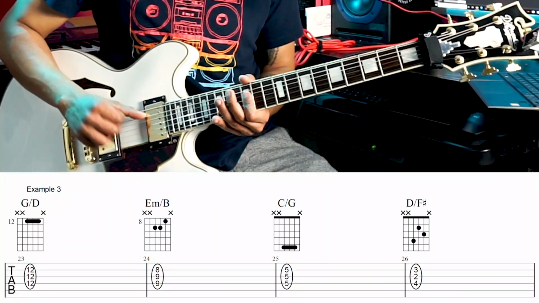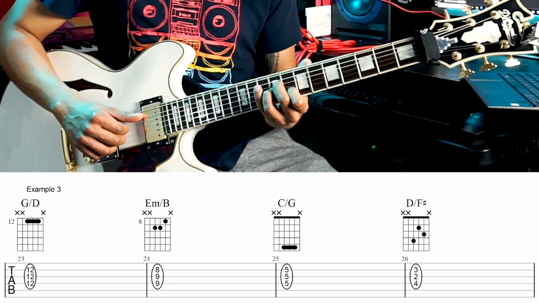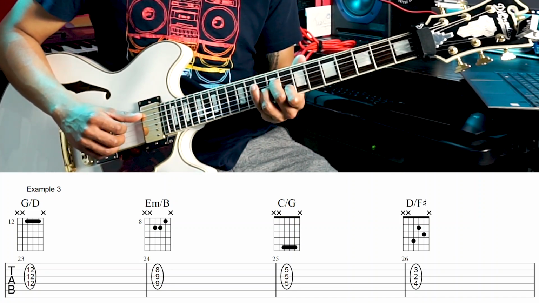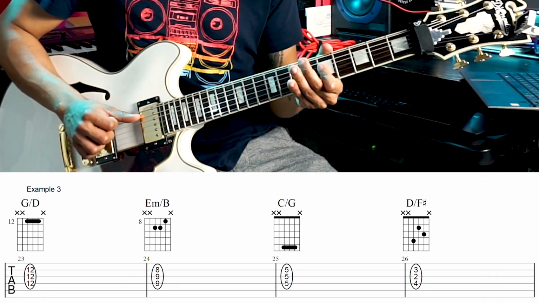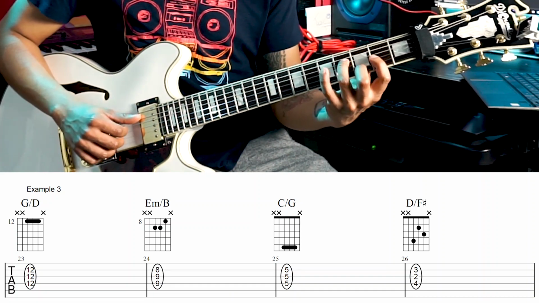Now what if I wanted to go the other way? I can start with G major here. I can go to E minor, second inversion, right? Then I can go to C, and then finish off with D.